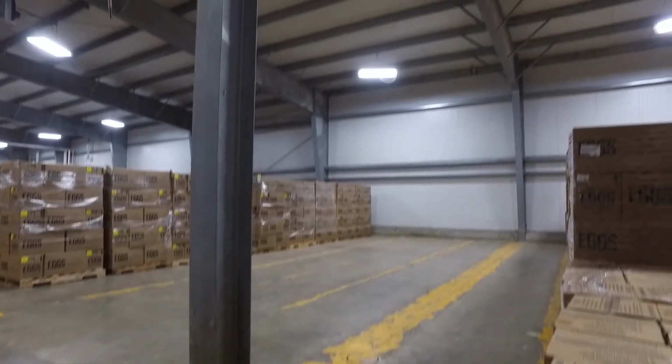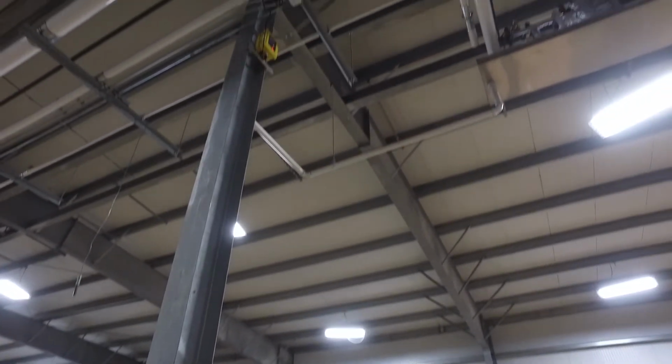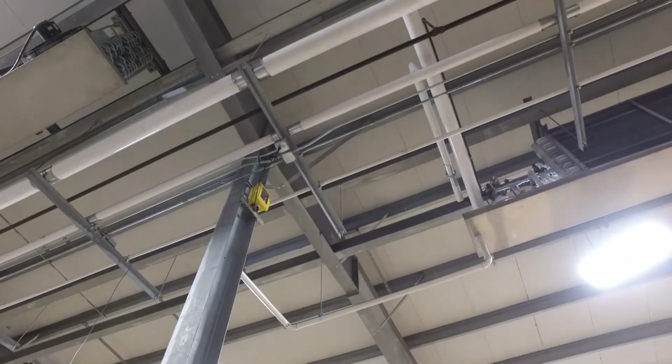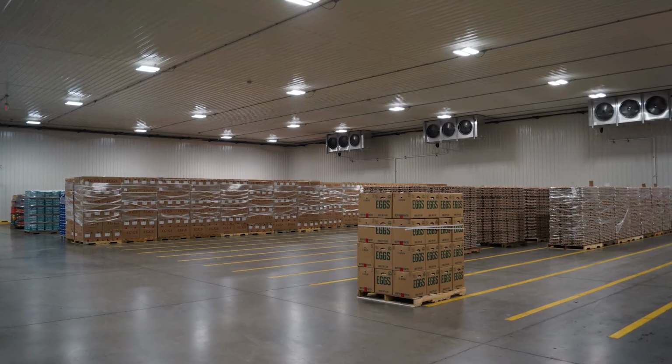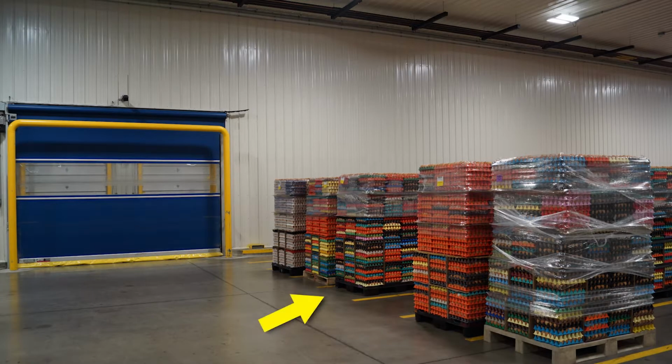In this module, various components of the cooler will be discussed and the pre-operational sanitation expectations described. Components will include condensers or cooling units, ceilings, walls, and floors, designated cooler areas, loading docks.